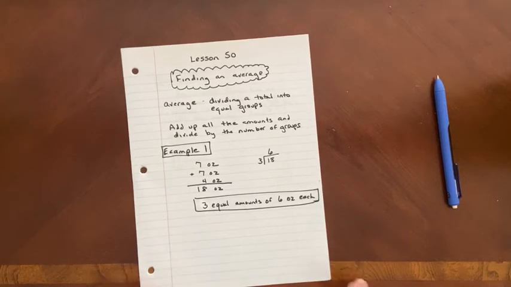This is lesson 50 on finding an average. An average just means you're dividing a total into equal groups. So you're going to add up all the amounts and then divide by the number of groups you have.